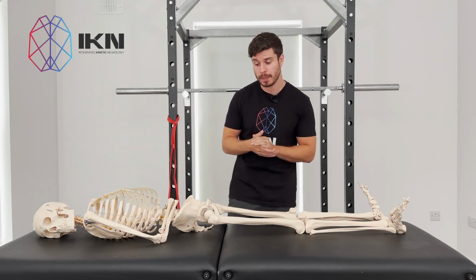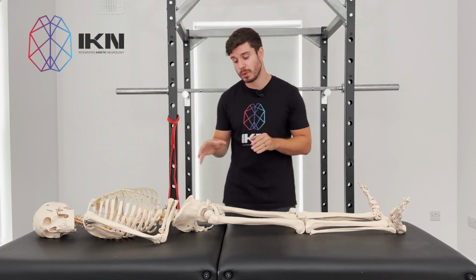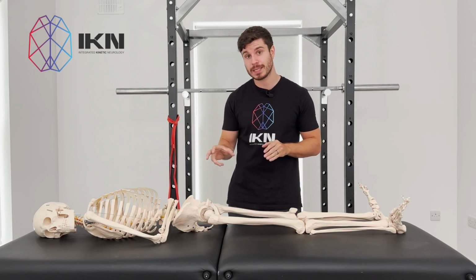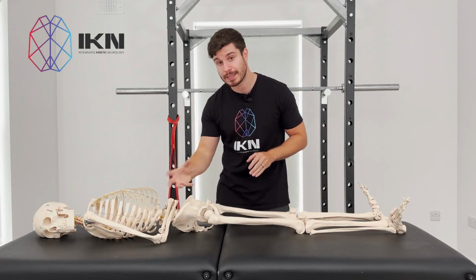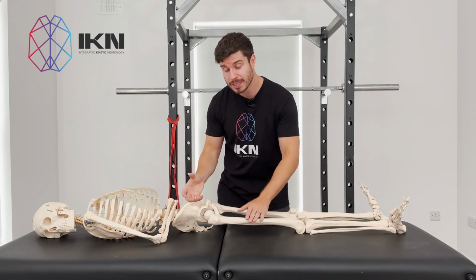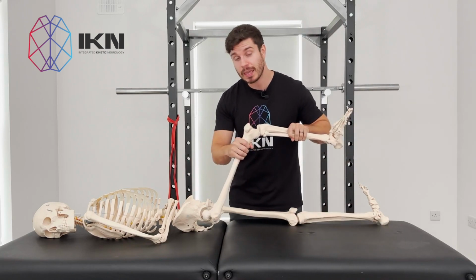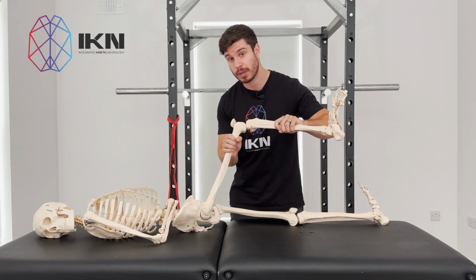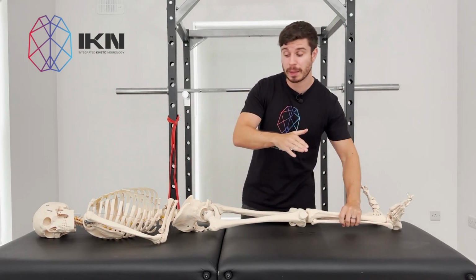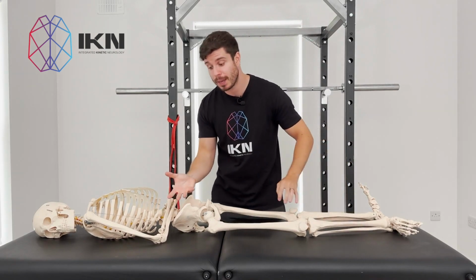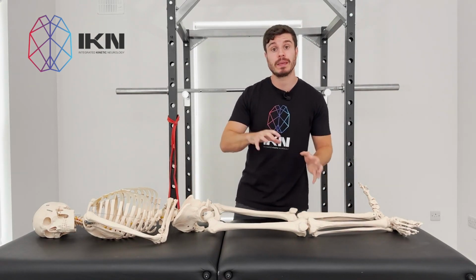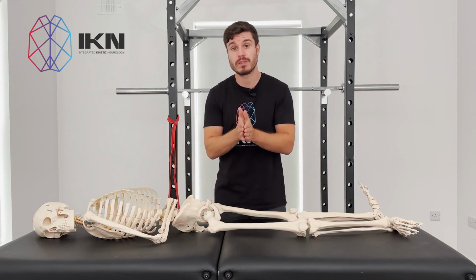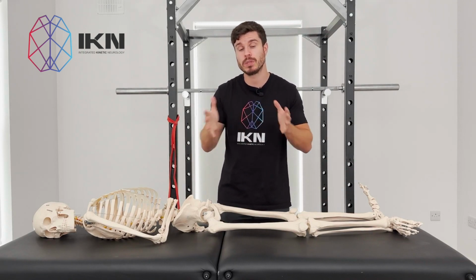So what would represent dissociation here is the capacity of the pelvis to extend, a posterior tilt, as the femur can internally rotate. Okay, and on the opposing end of the spectrum, the pelvis should have the capacity to flex as the femur externally rotates. Those are opposing directions, opposing motions.